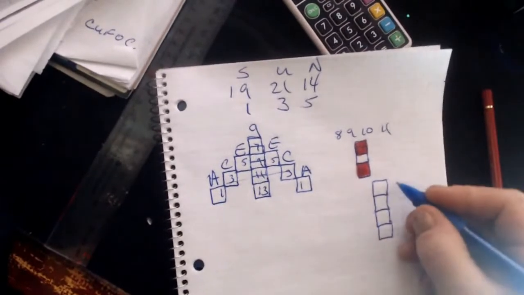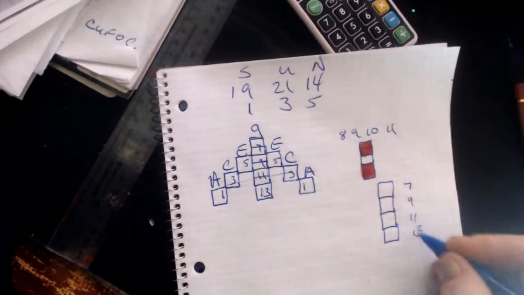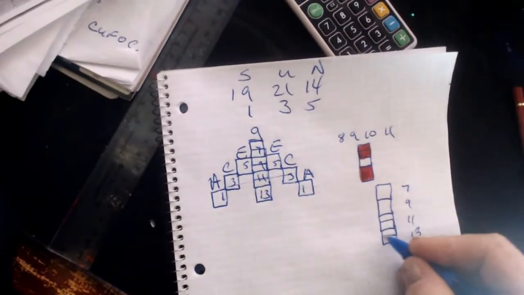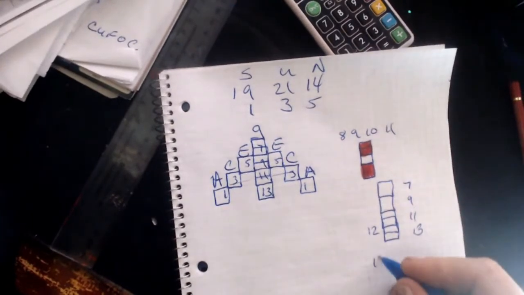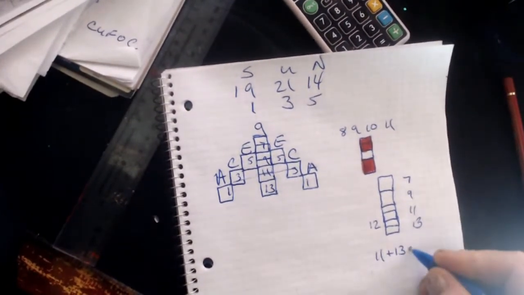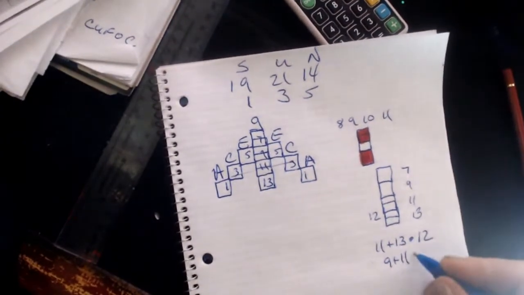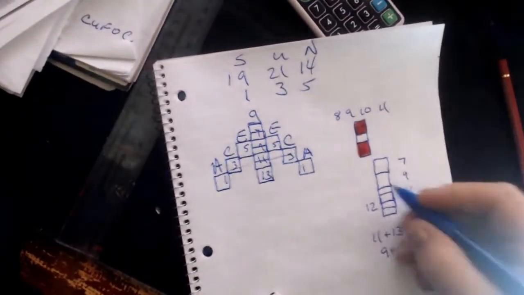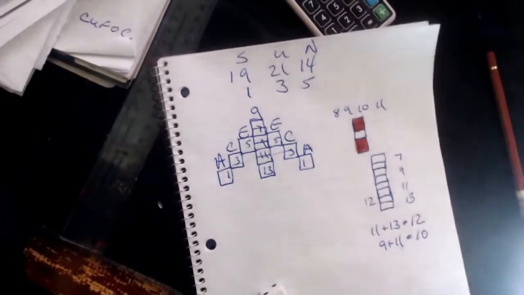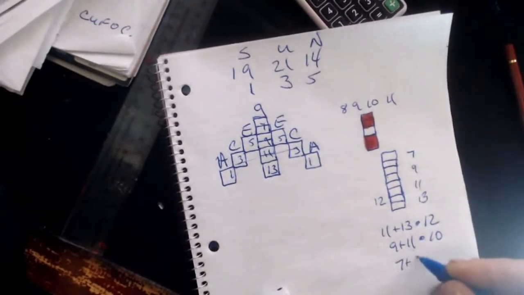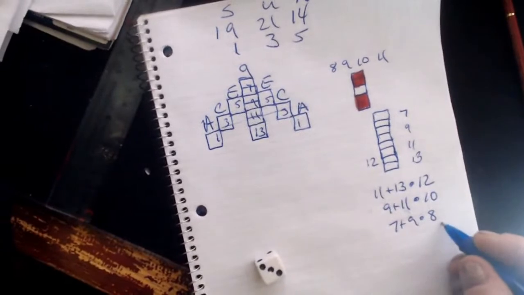So this was number 7. This was number 9, 11, and 13. If we're going to connect 11 and 13, we're going to connect with number 12. 9 and 11 will connect with 10. So here's 9 and 11. And up here, we're going to connect 7 and 9, connect with 8. So your birth connects into the heaven.